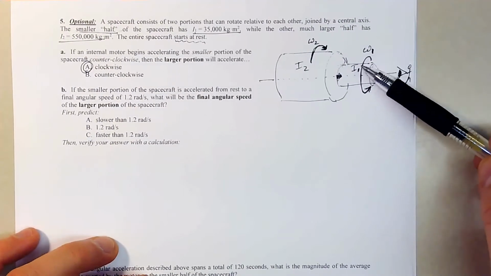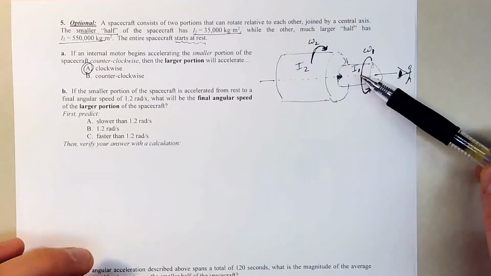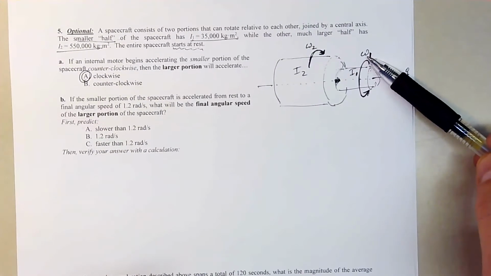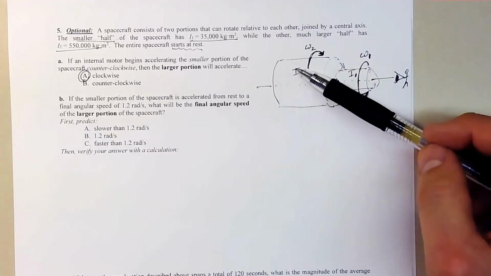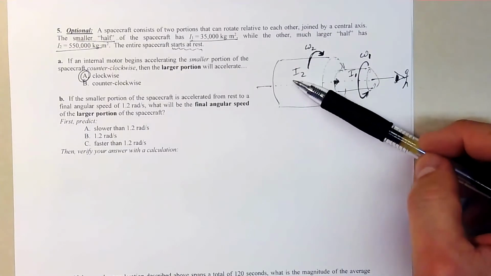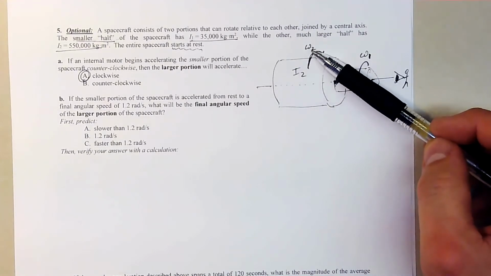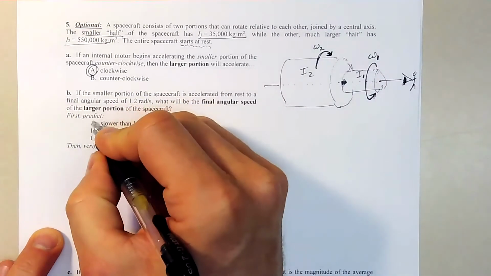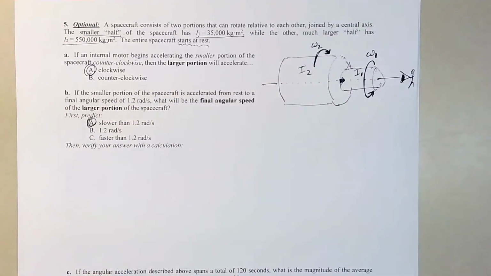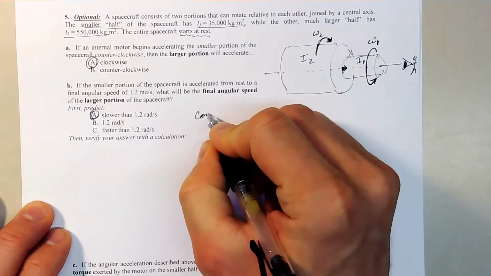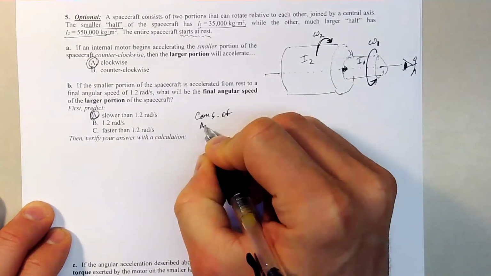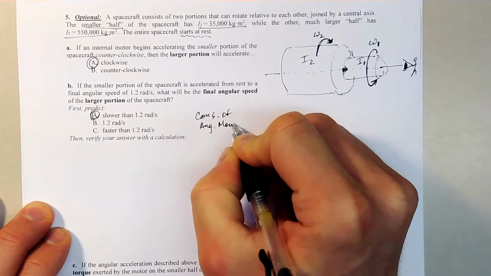So if the smaller portion of the spacecraft has a small I and a large omega, in order to be equal to that, we know the bigger portion has a much bigger I, so it must have a much smaller omega. So it's going to be a slower recoil angular speed. All right, so now let's actually test it out. Conservation of angular momentum.